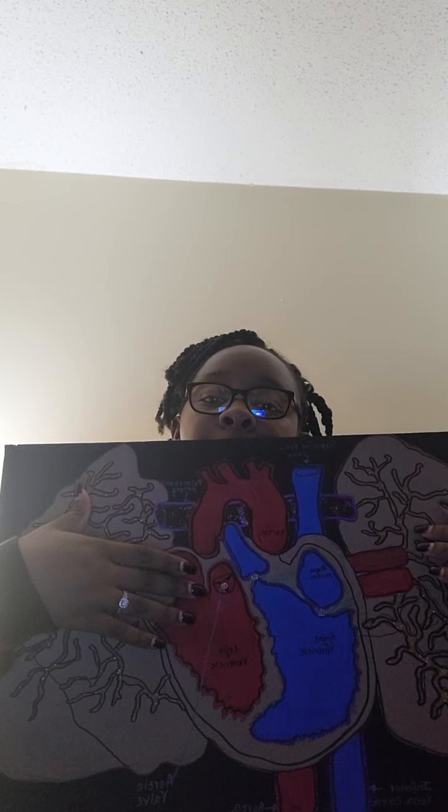The heart will contract, and here is my bicuspid valve, which is another sparkle dot. The blood will flow from the left atrium through the bicuspid valve into the left ventricle. The bicuspid valve will close, the heart will contract again, and the blood is now pushed up through the aortic valve, which is here.